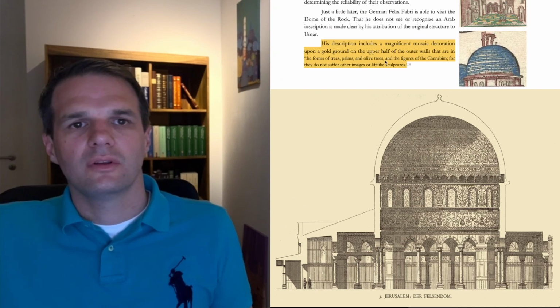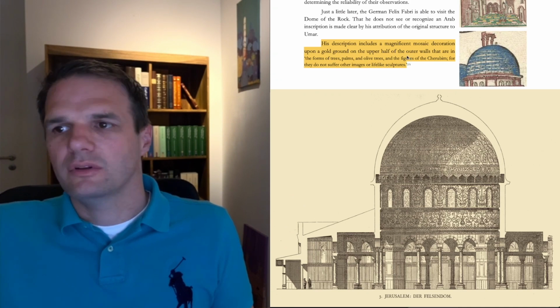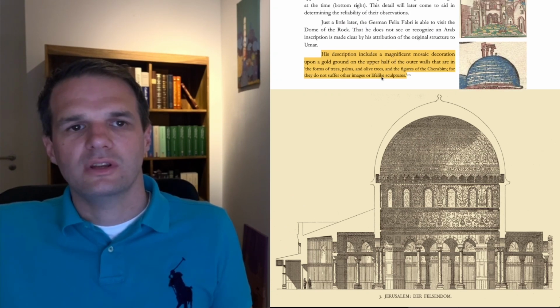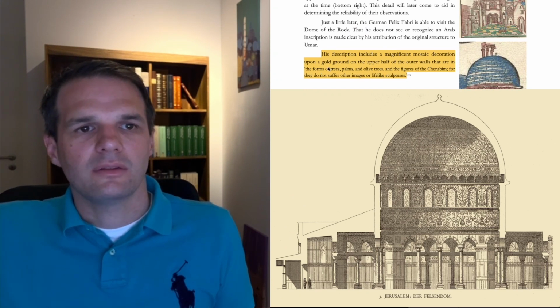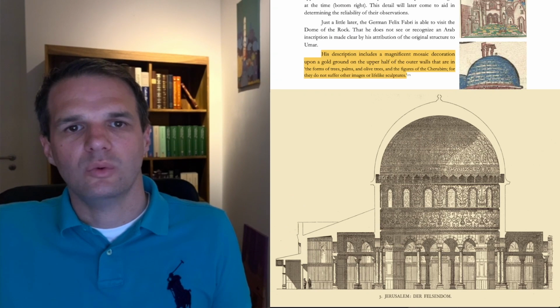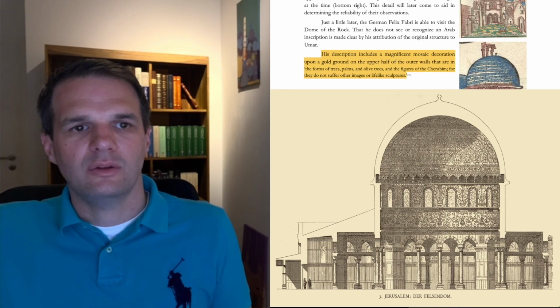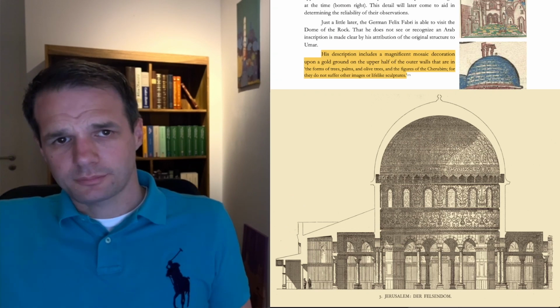He does not see or recognize an Arab inscription, according to H.E. Deus, but yeah, well, in this case he's right. And he writes that his description includes a magnificent mosaic decoration upon a gold ground on the upper half of the outer walls that are in the forms of trees, palms, and olive trees, and the figures of cherubim, for they do not suffer other images or lifelike sculptures.